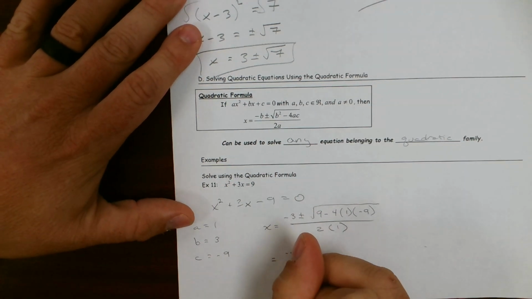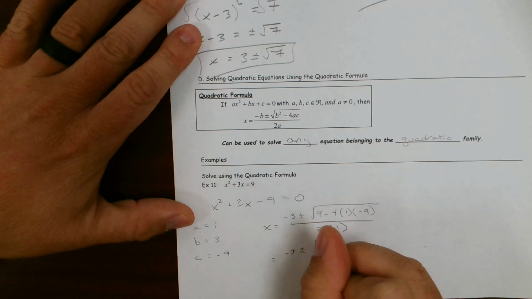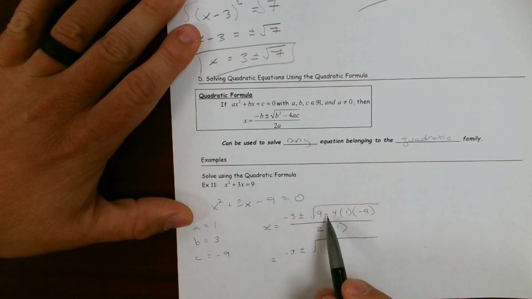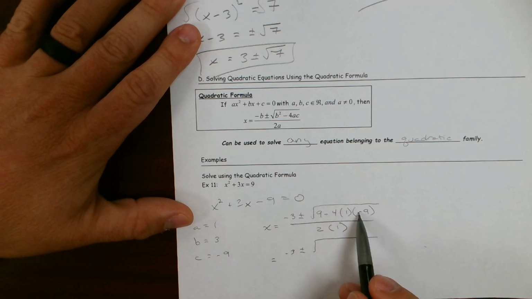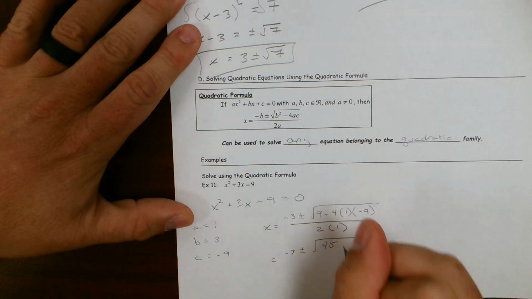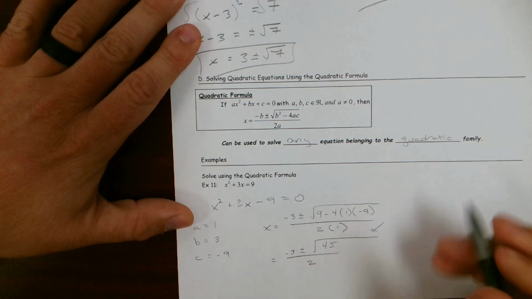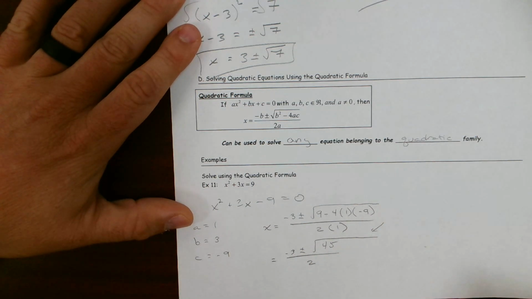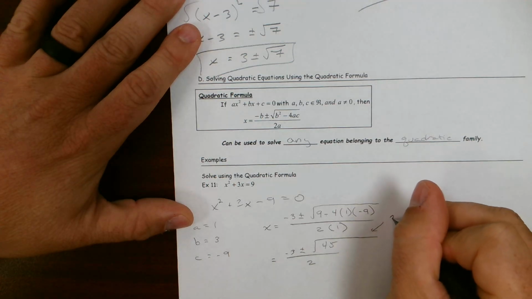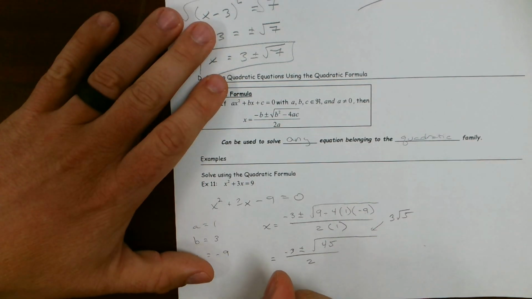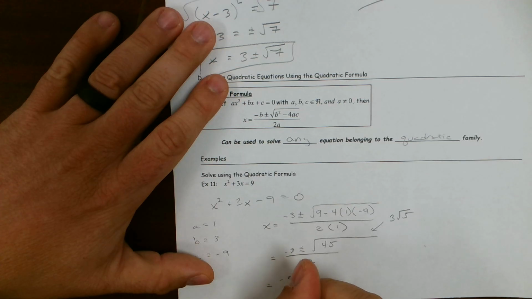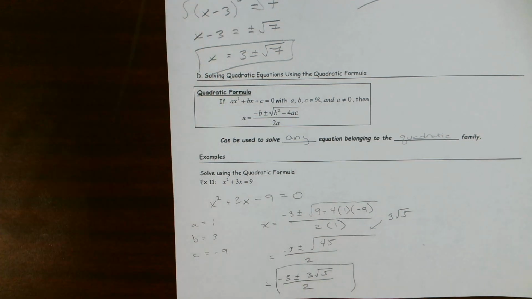So that's going to be negative 3 plus or minus the square root of 9 plus 36, which is 45, all divided by 2. Okay, you probably know that 45 is just 9 times 5, so radical 45 is going to be 3 radical 5. We can go ahead and change that. So negative 3 plus or minus 3 radical 5, divided by 2, is your final answer.